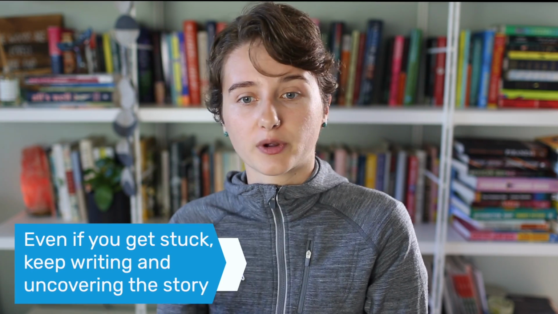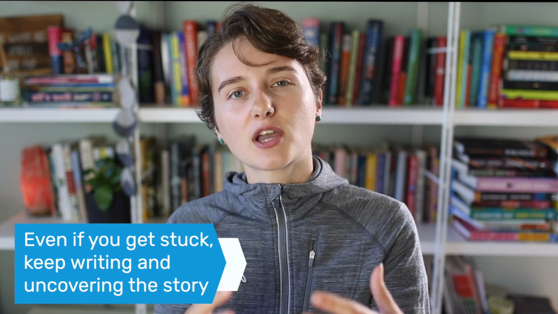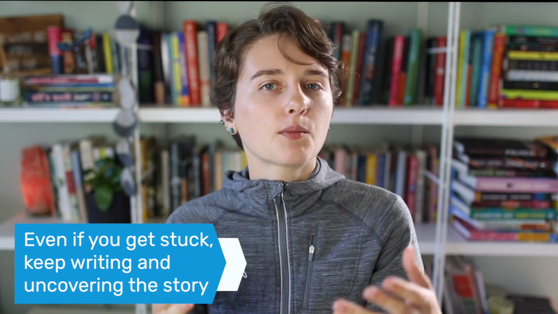If you get stuck, which you probably will with this method, I've tried writing with this method several times. It's led to really good results at times, but it's also caused me some headaches. You will get stuck. You have to push forward because the only way to keep uncovering the story is to write that next line. But sometimes if you get stuck, you have to look back. Look at what you've already written.